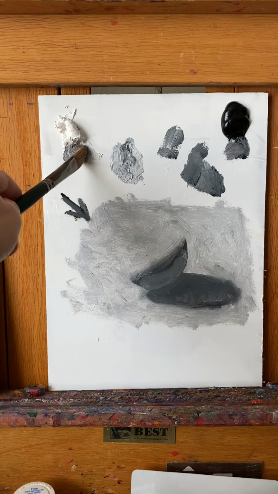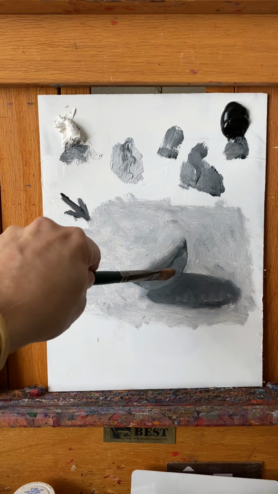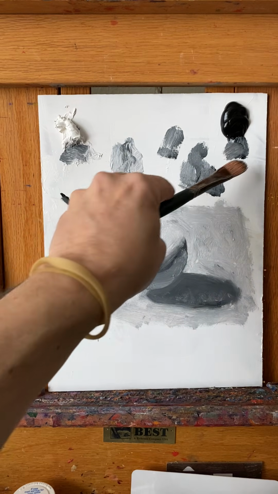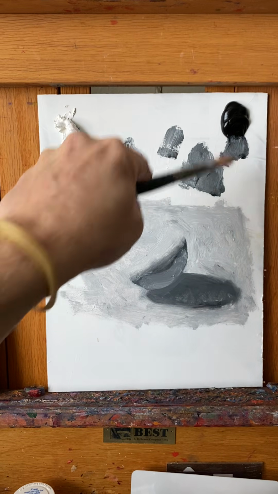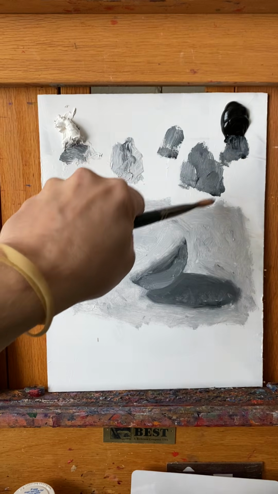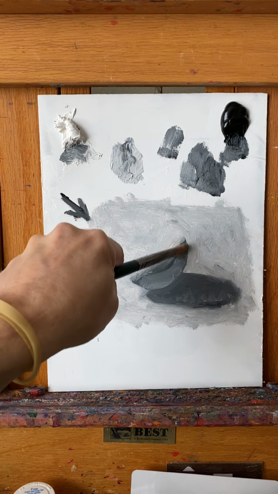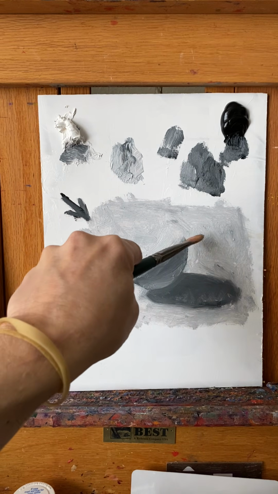So let me try to paint what I'm talking about. It's lightest down here, and then it falls off in strength as the egg curves away from the source of the reflected light here. Okay.